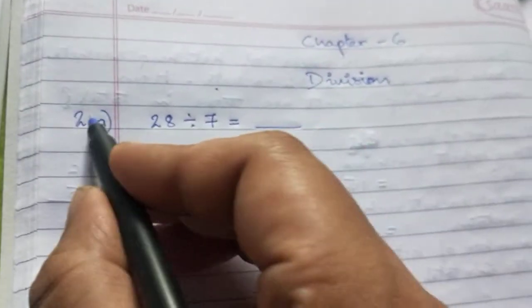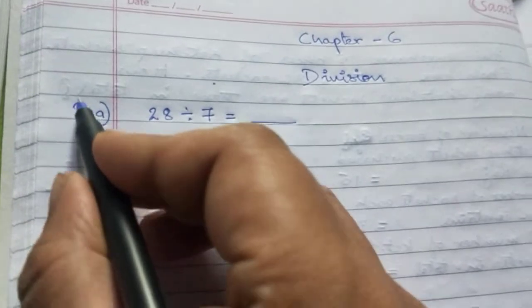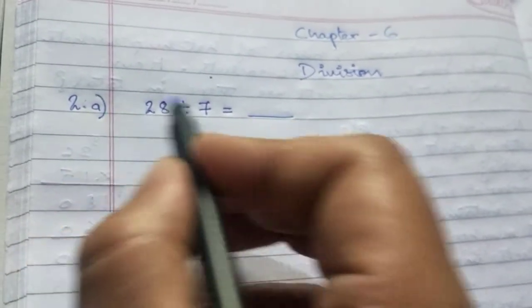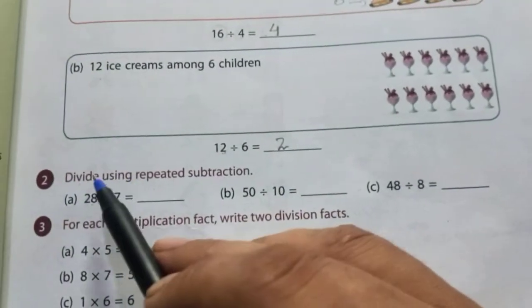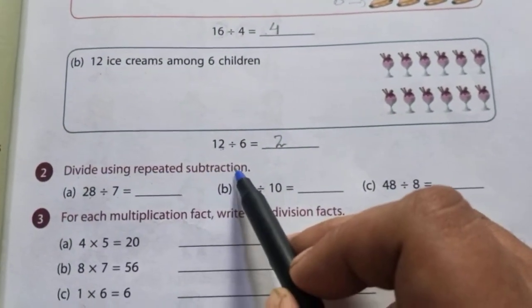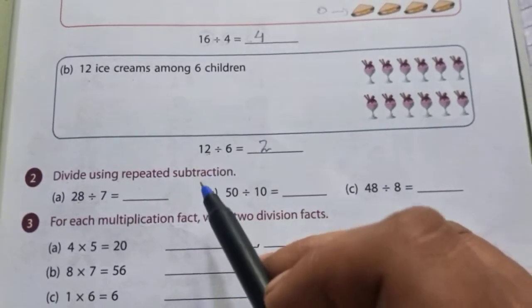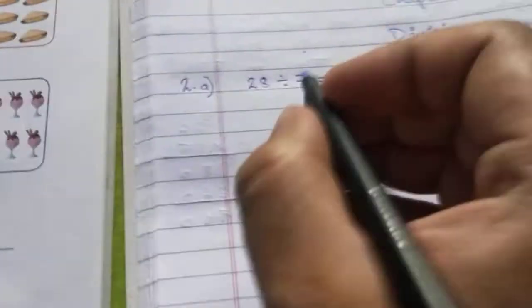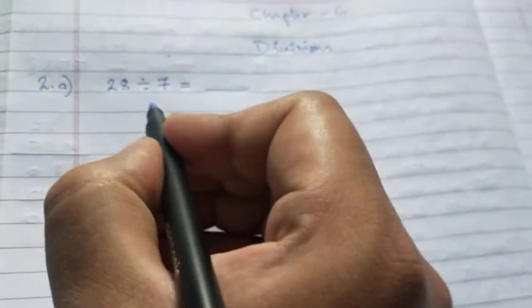Here I've done it in a shortcut method, just writing the question number and the question. But when you are doing your work, write this question also, in order to understand what you are doing.